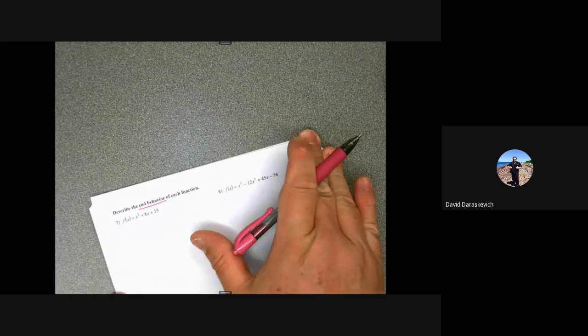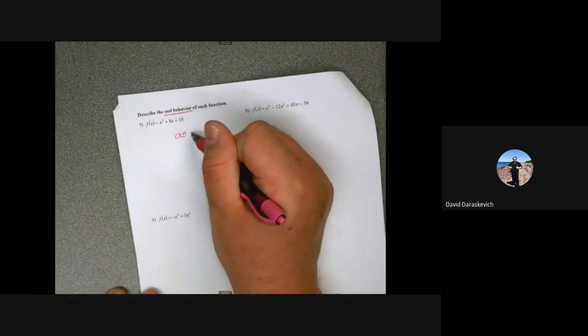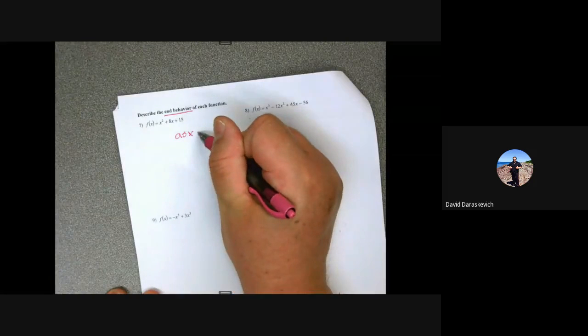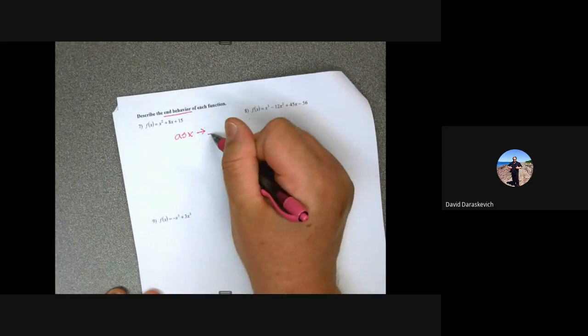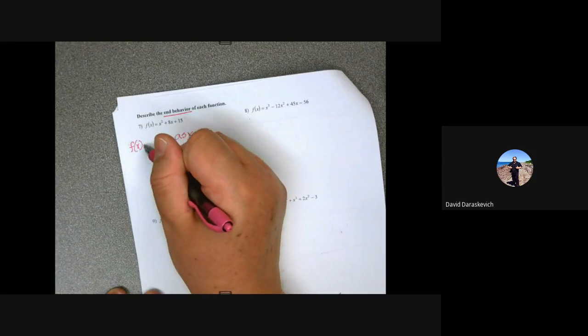Let's see if there was anything else that students were having trouble with. End behavior. Whenever you see end behavior, remember, go ahead and write that template. Now, I think we did this in term 3. End behavior: as x approaches blank, the f of x or y approaches blank. So go ahead and write that template down if it's not there for you.